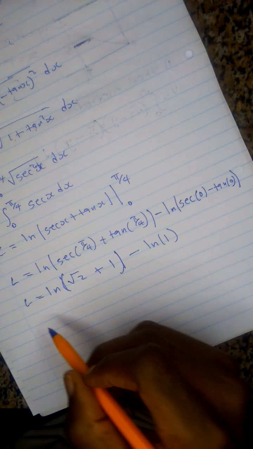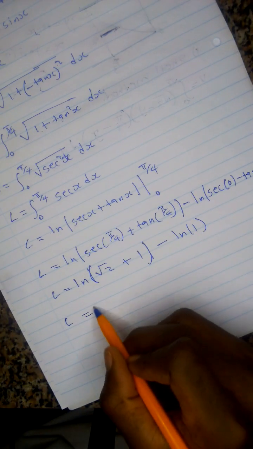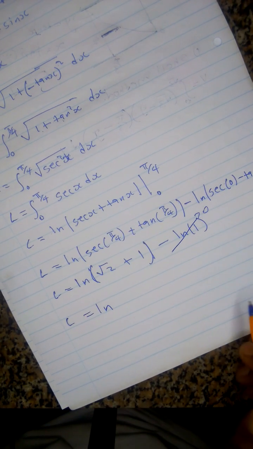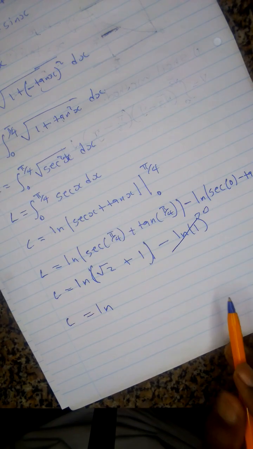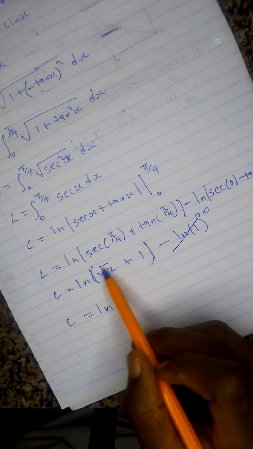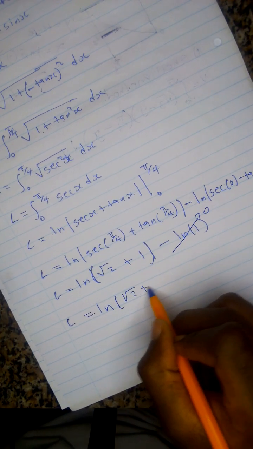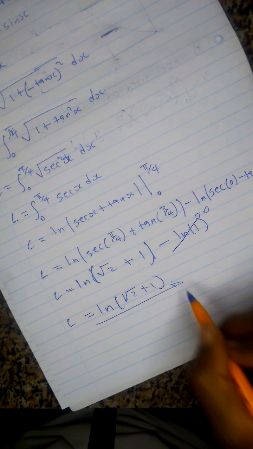So now the length is equal to ln, and that term is not there anymore, so we're going to have ln of root 2 plus 1. So that should be the answer.